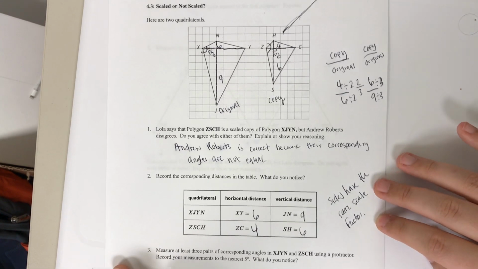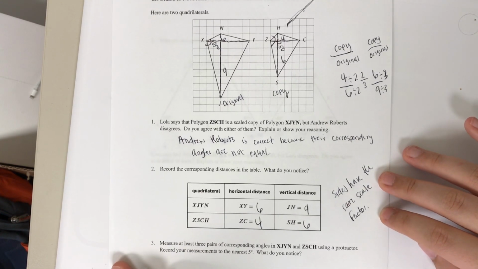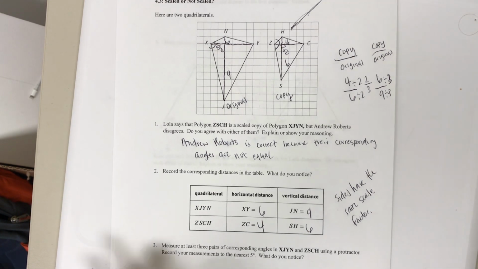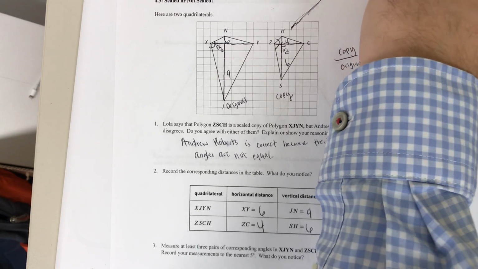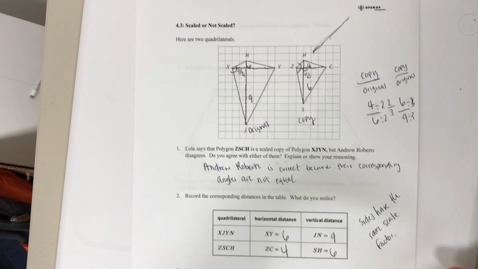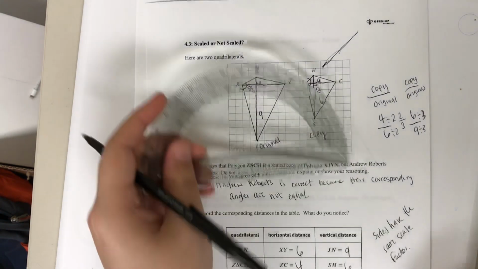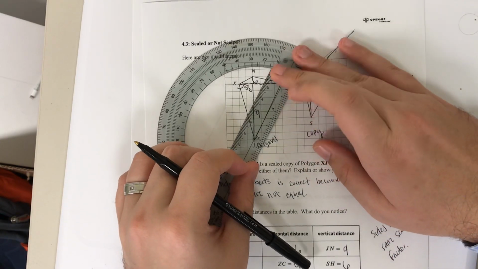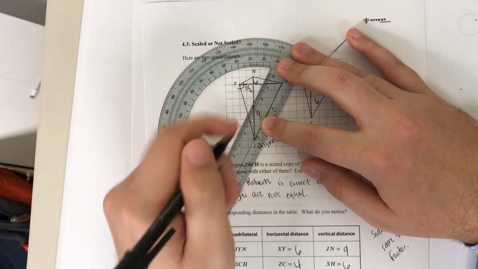So measure at least 3 pairs of corresponding angles using a protractor, record your measurements to the nearest 5. So I measured 1, and it wants me to measure some more in this, so I'm gonna measure angle X. So now I'm gonna measure angle J. To the nearest 5, right?